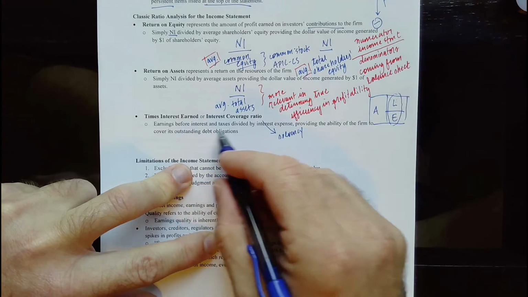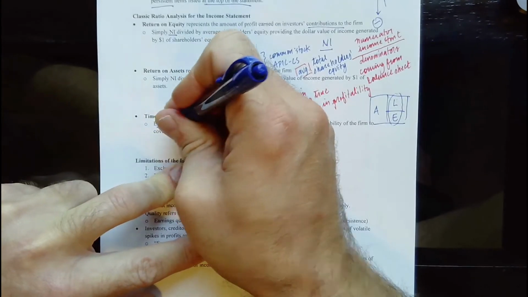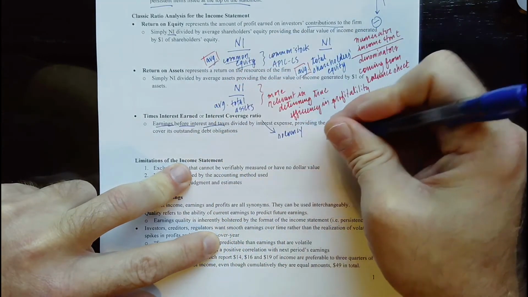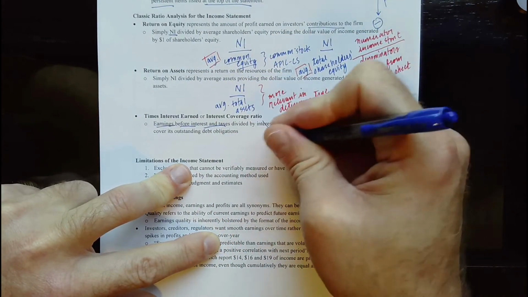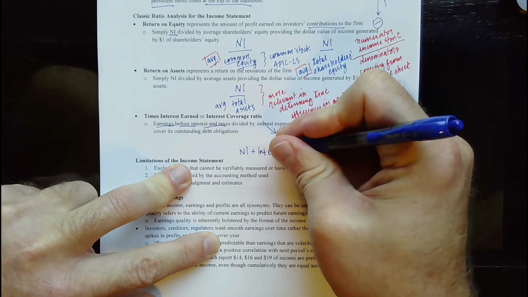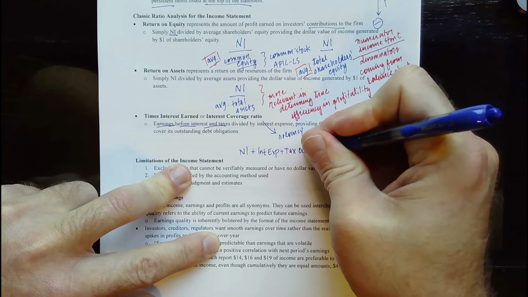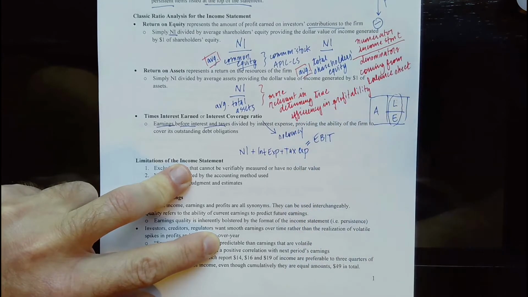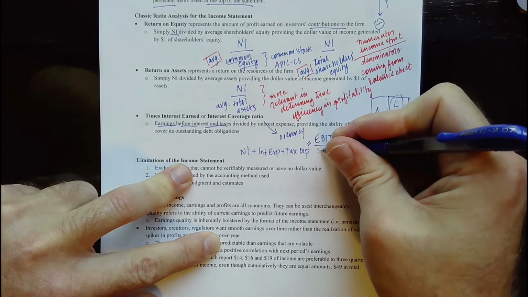So we take earnings before interest and taxes. We basically take net income, add back interest expense, add back tax expense, and we get earnings before interest and taxes, and divide this by interest expense.